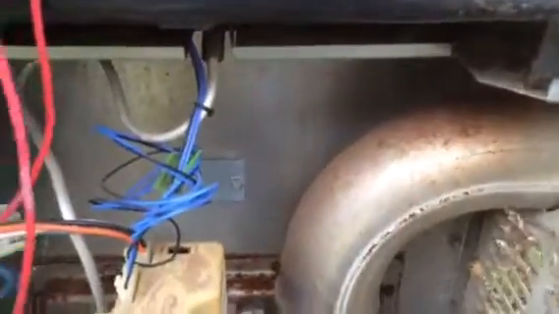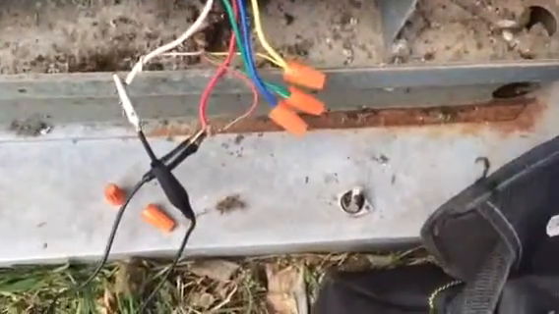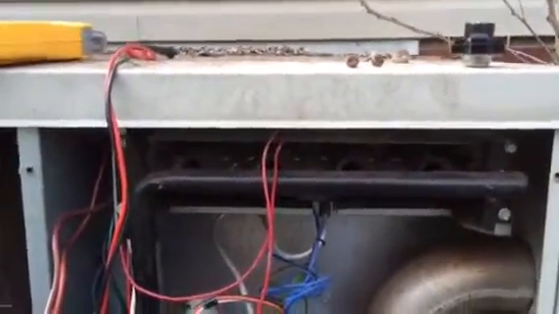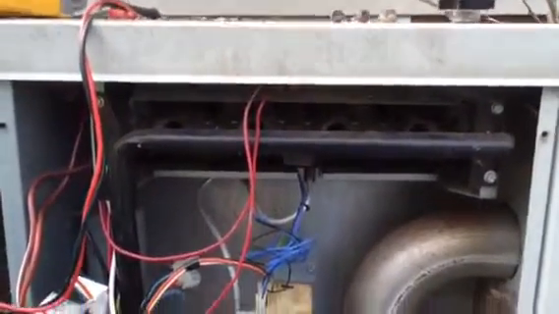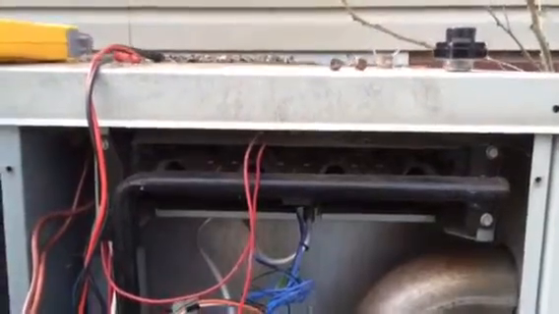And I'm just going to double check here. Yeah, the rollout switch is bad. It's tripped again. So I'm going to go ahead and put my cutoff rollout at 350, and hopefully that'll take care of it. Since this rollout switch has tripped now 3 times at 300, it just may be getting too hot.